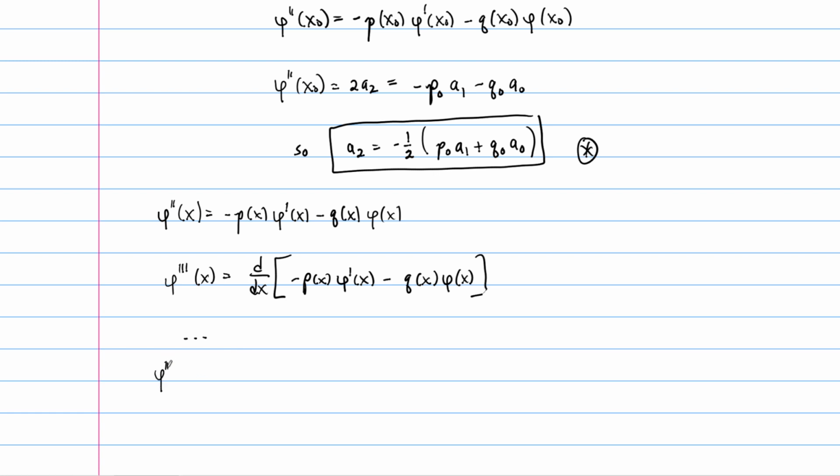So you'll get phi triple prime at x naught is equal to, on one hand, 3 factorial a sub 3, right? On the other hand, it's negative 2 factorial times p naught times a sub 2 minus p naught prime, so that's p prime at x naught, plus q naught times a1 minus q naught prime. So again, that's q prime evaluated at x naught, so at the point, times a0.